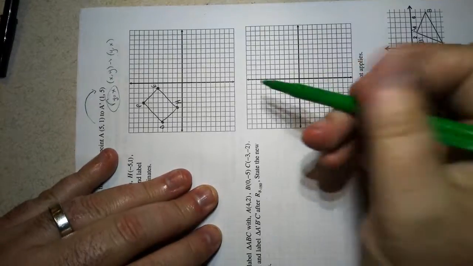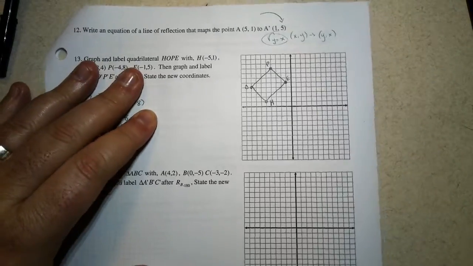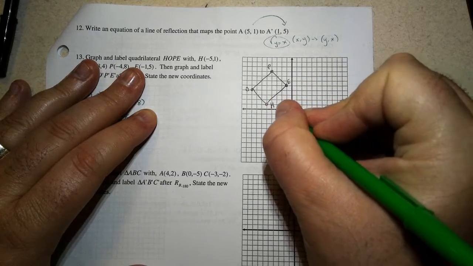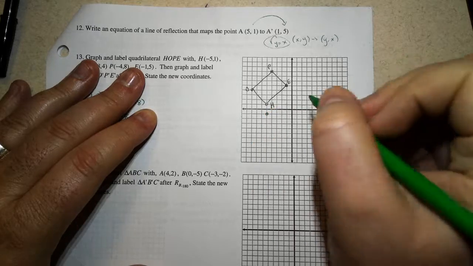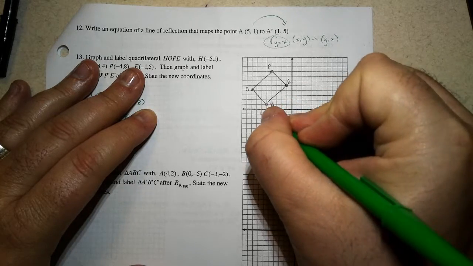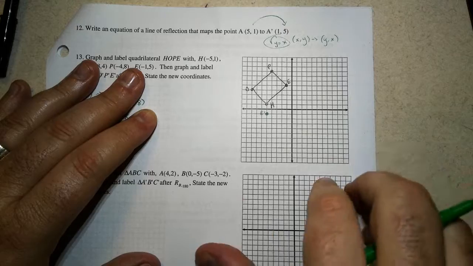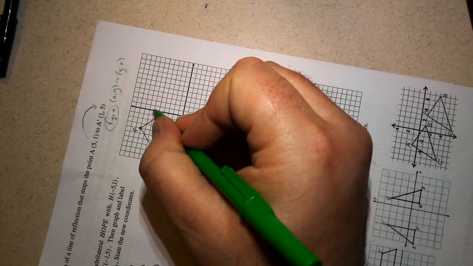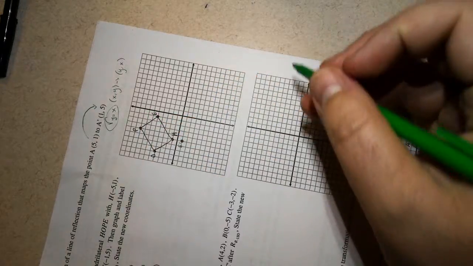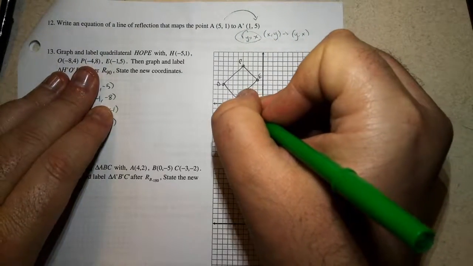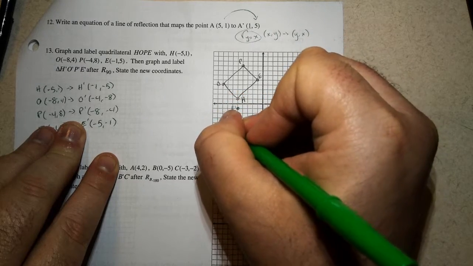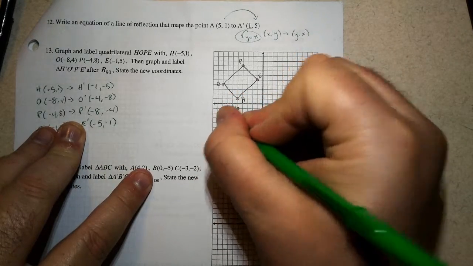So essentially, you're going to turn it, read the point (-5, -1), turn it back to normal, and go graph it: 1, 2, 3, 4, 5, and -1. That's that point right there. Okay, so this is going to be E prime. Then P, turn it, that's 1, 2, 3, 4, 5, 6, 7, 8. -4, so (-8, 5). So that's 6, 7, 8, and 1, 2, 3, 4. Okay, that's P prime.